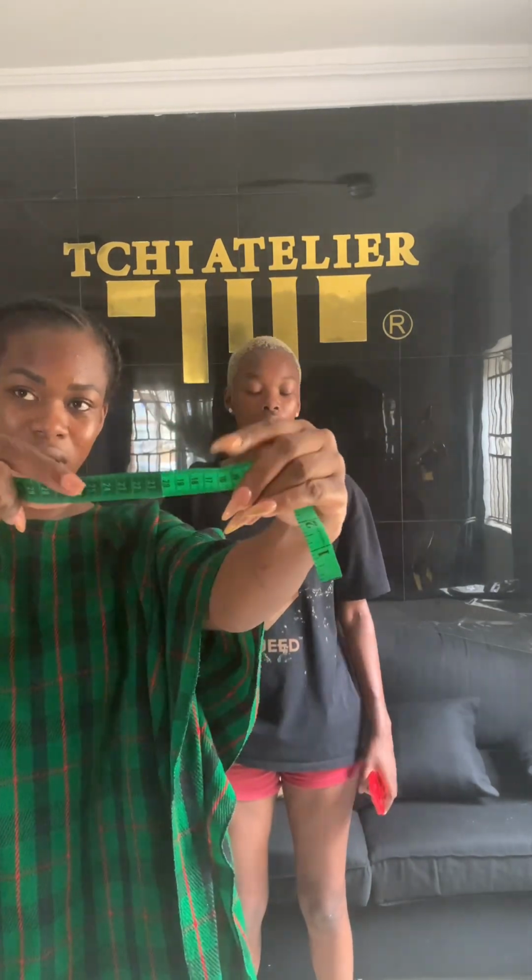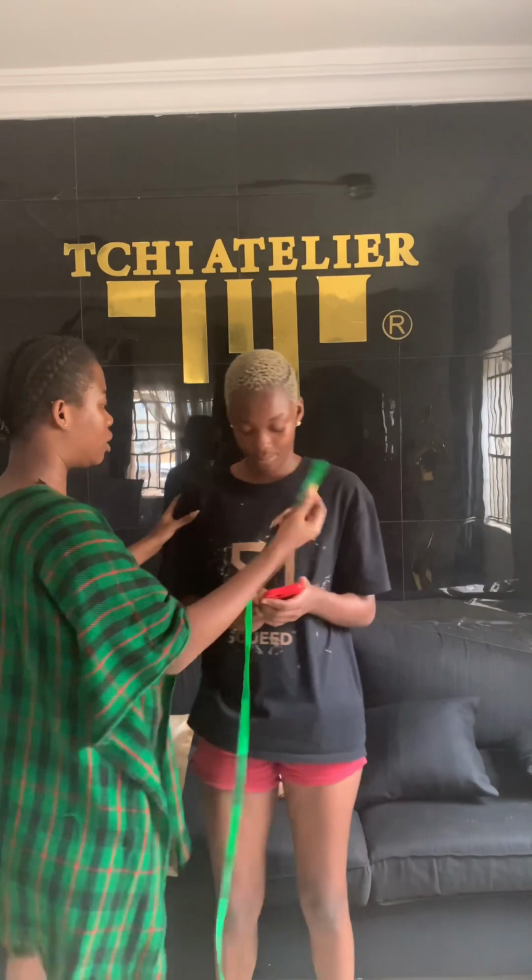Hi everyone, I'm going to be using her as my model for today, and I'm going to be showing you how to take your proper measurements, okay? The first thing is, we are taking these measurements in cm and not in inches, okay? So we are using the cm side, the back of your tape rule, and not inches this time. You start with your bust measurement.